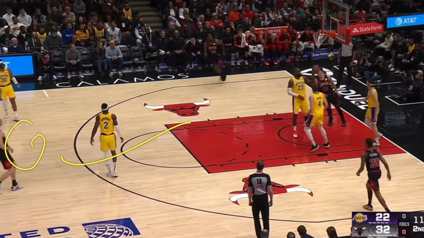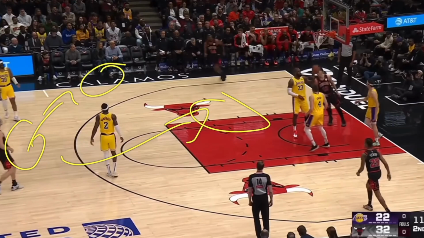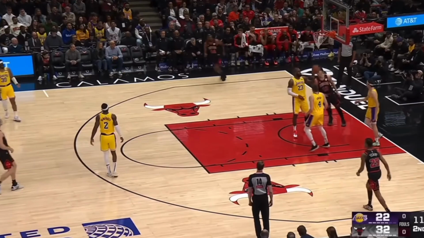He's got his head up. He's reading both situations. Do I hit the three-point shooter? Do I hit the slip man? He hit the slip man, and that was the right decision.